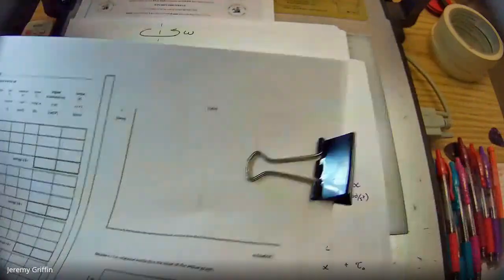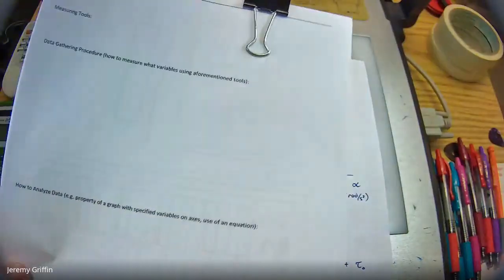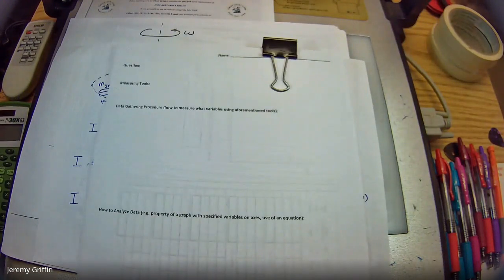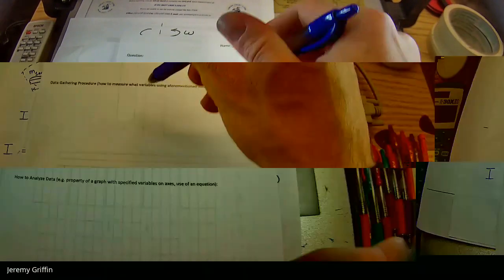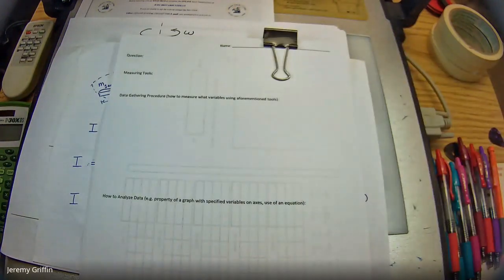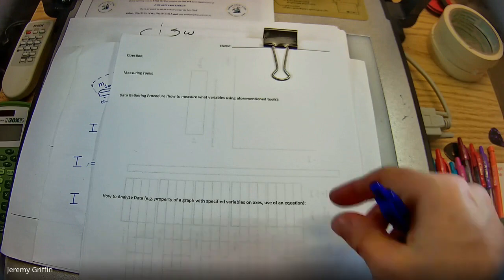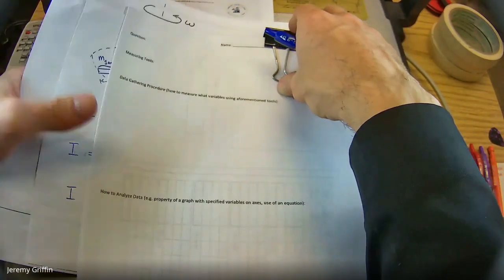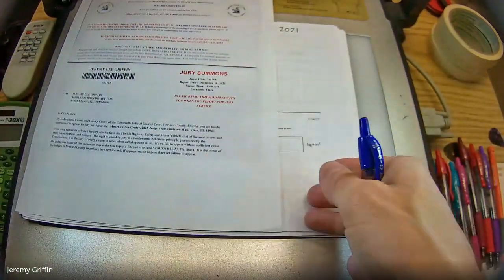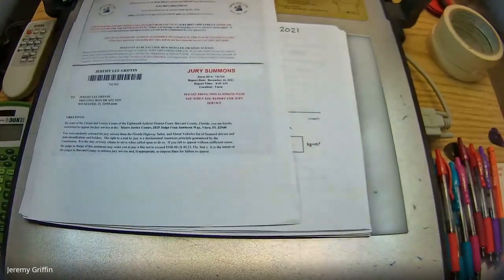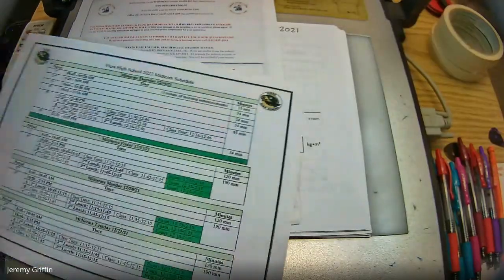One last detail here is the last 10 minutes of class today, I'm going to bring you guys back together and make sure you have this lab write-up done by then. I'm going to have you guys score yourselves out of 12, using a 12-point rubric. Okay. Also, I said one last thing, but I forgot about those. Yeah, it's always one more thing.